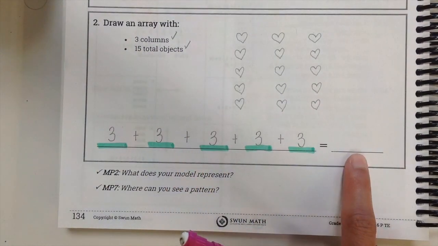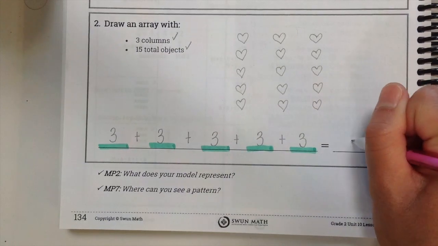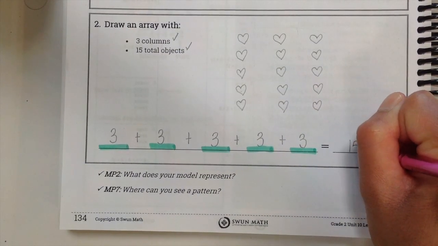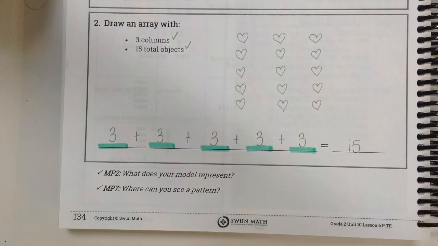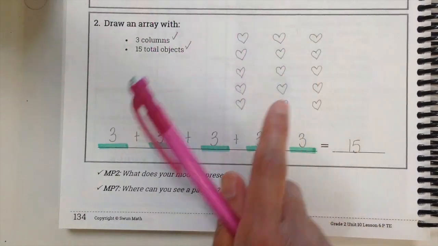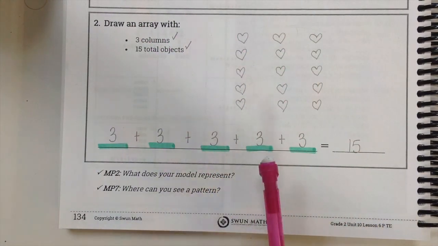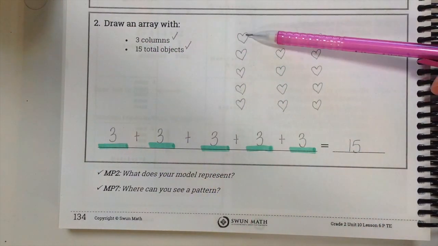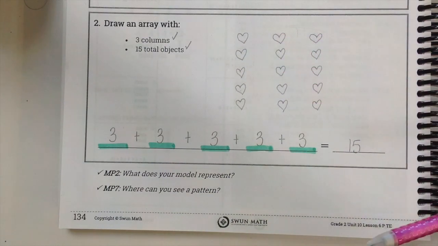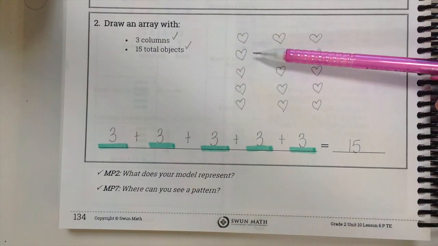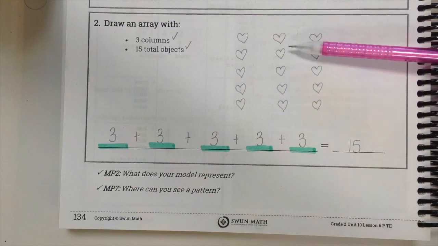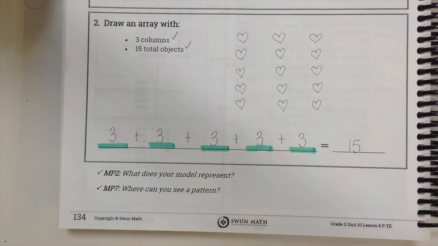So now all I need to do is find my total, and I just checked that, so I know it's actually 15. I could double check again just by counting the total number of hearts, and I also noticed that in each of my columns I have 5, so I can skip count by 5s too. So 5, 10, 15, check.